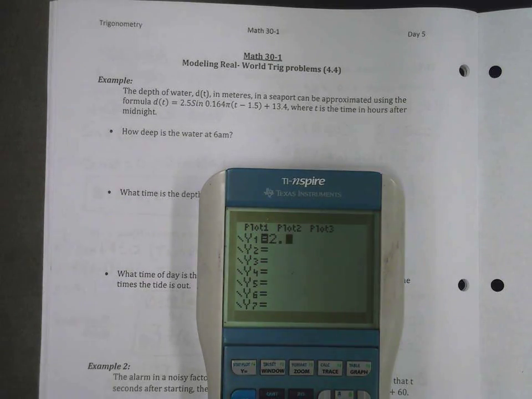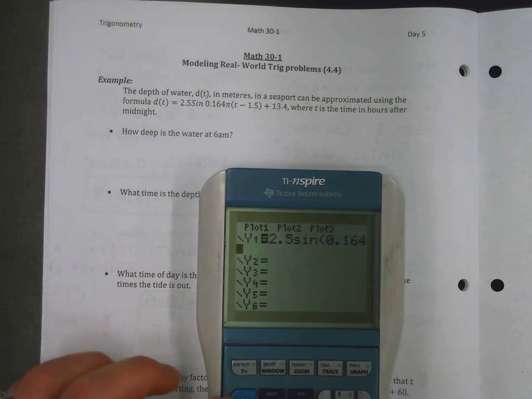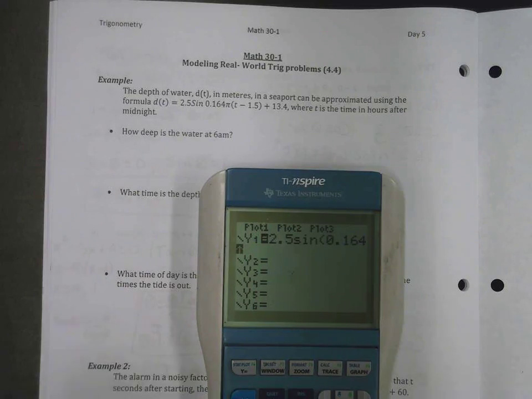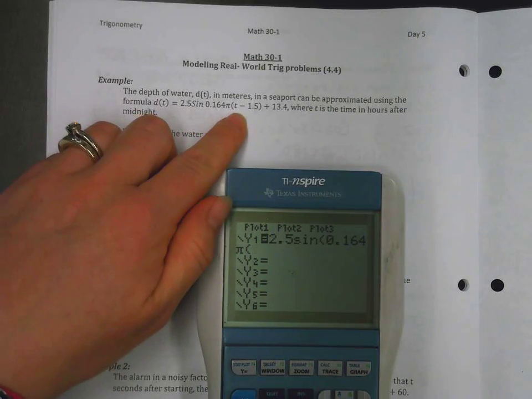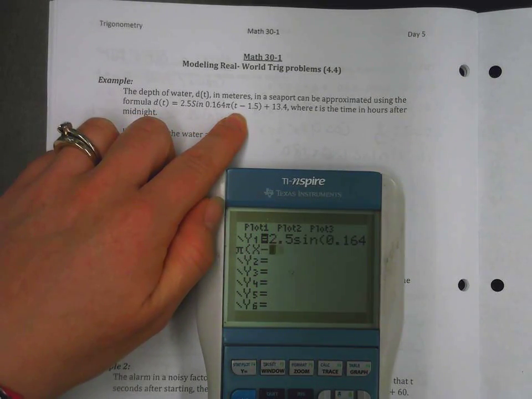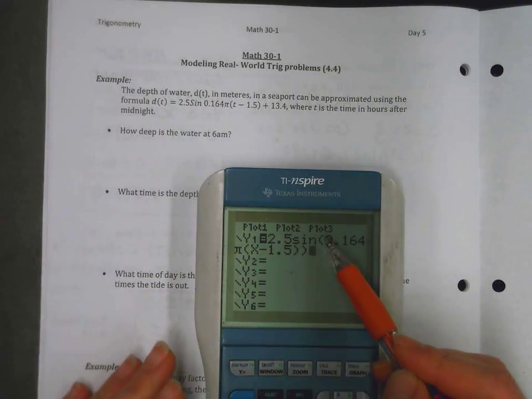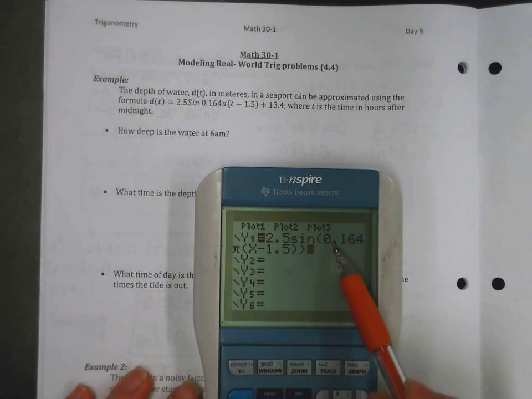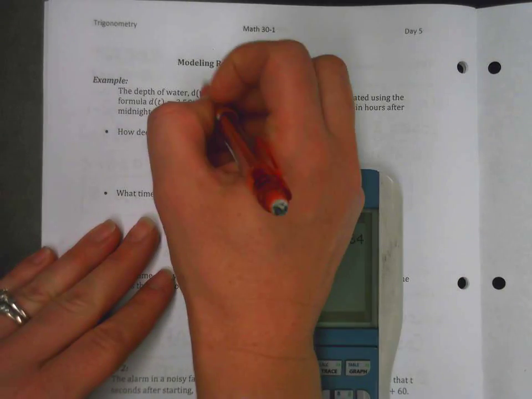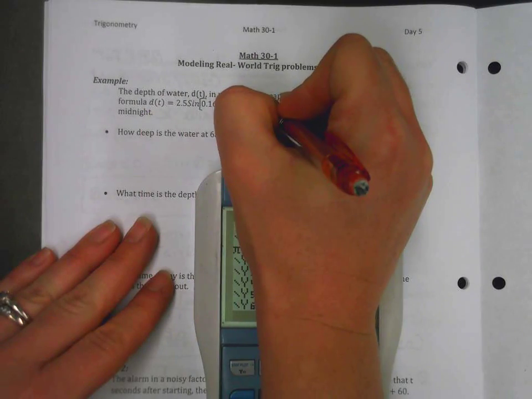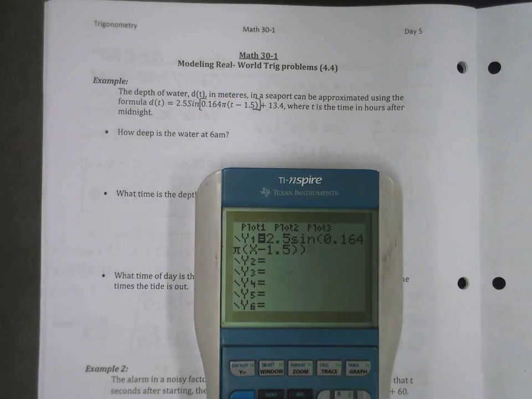So 2.5 sine of 0.164 pi, and then that still needs to be multiplied by x minus 1.5. And then I'm going to close a second bracket. As you notice on your calculator, you're going to open one bracket, and this is technically in the equation, all in a set of brackets. And then I'm going to add a 13.4 after that.